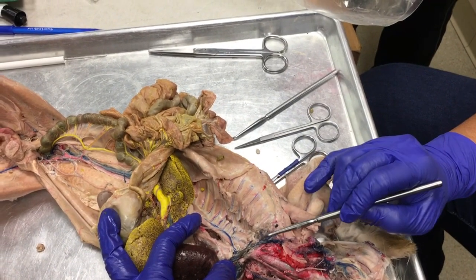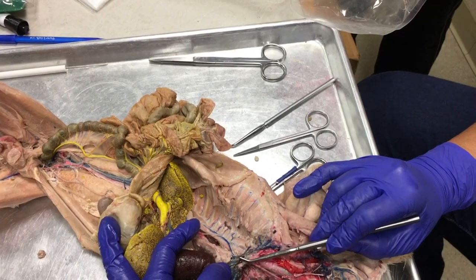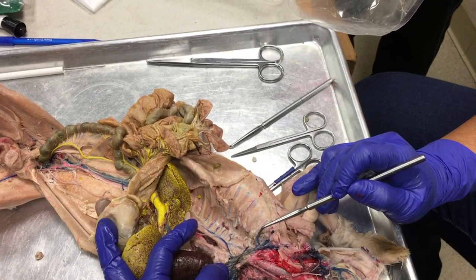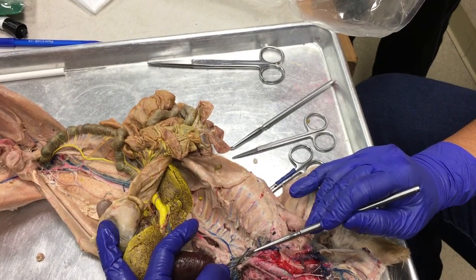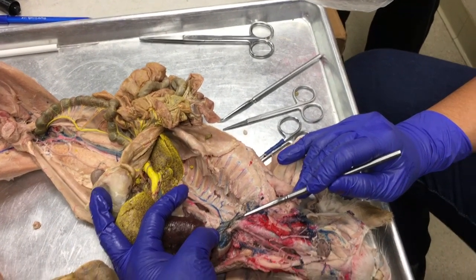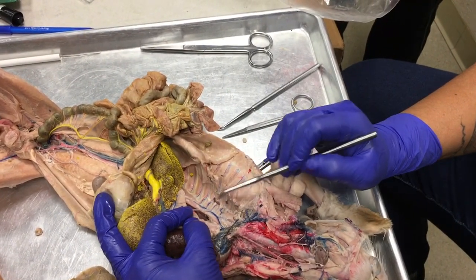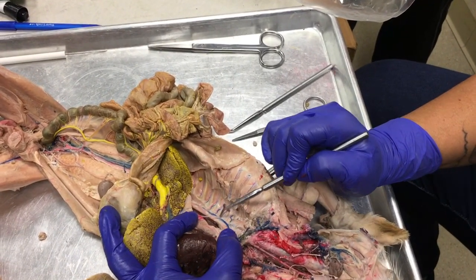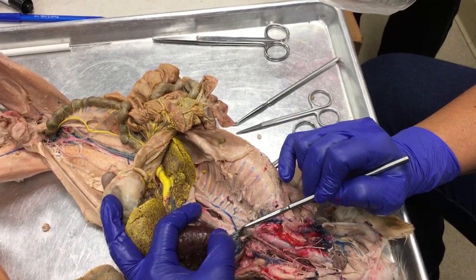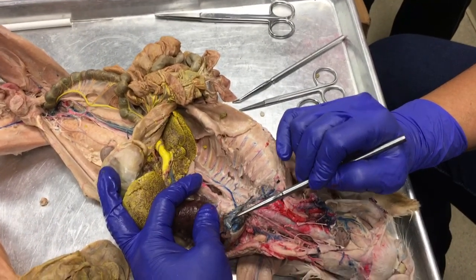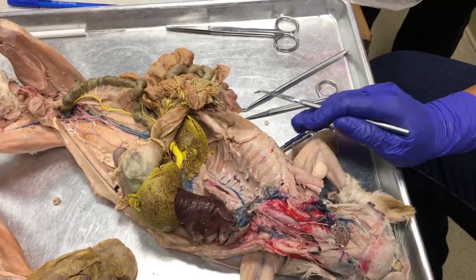So the brachiocephalic vein becomes the precava after the internal mammary vein and the vertebral vein join in with the brachiocephalic. Okay, so this azygous vein is also draining all of these intercostal veins here, bringing blood back to the precava and from the precava into the right atrium. Okay, that's it.